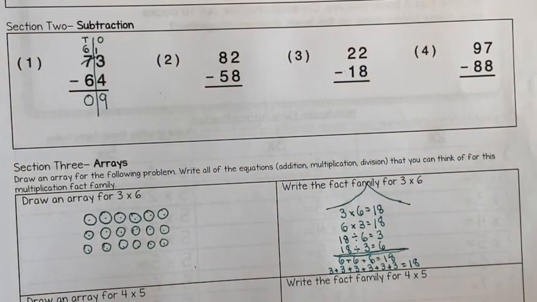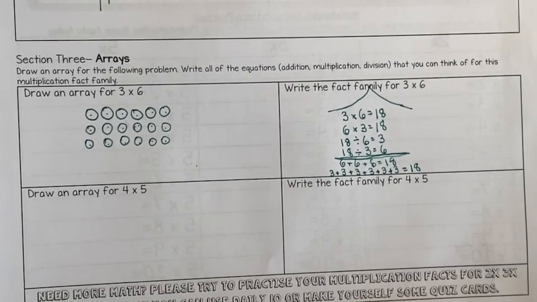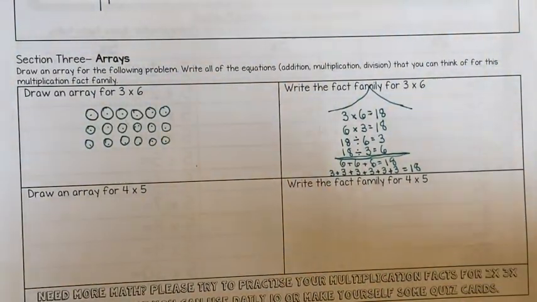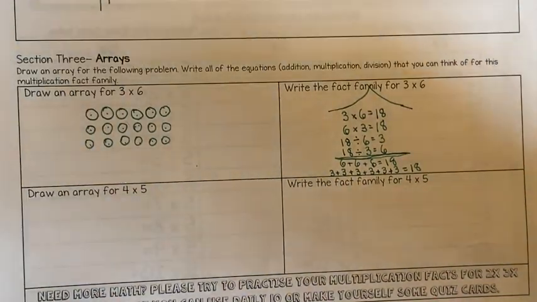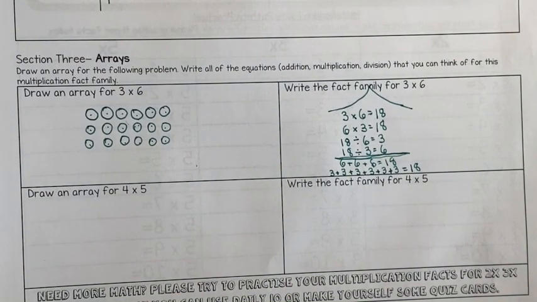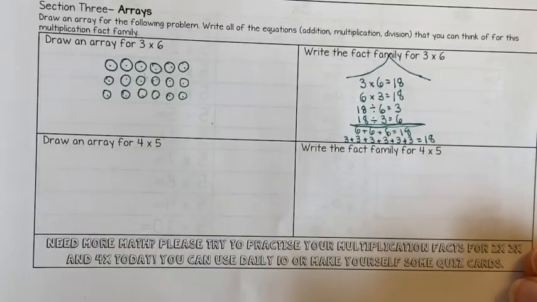Okay, so you're going to go on and you're going to do an array. You're going to do the same thing. You're going to draw the array for 4 times 5 and write the fact family for 4 times 5. This is the one piece of work that I would really like to see sent back, and I would really like you to do to the best of your personal ability. Please do your best, and I appreciate your best, okay?